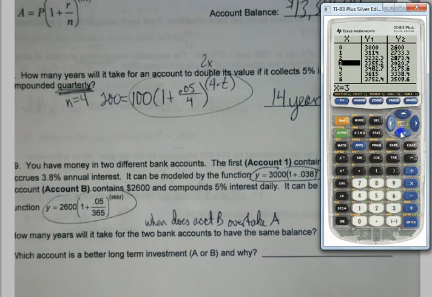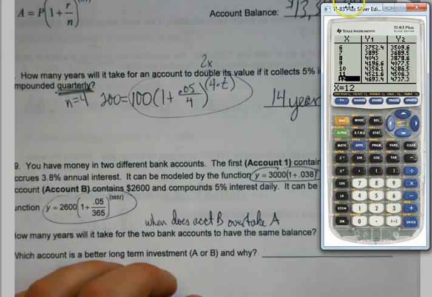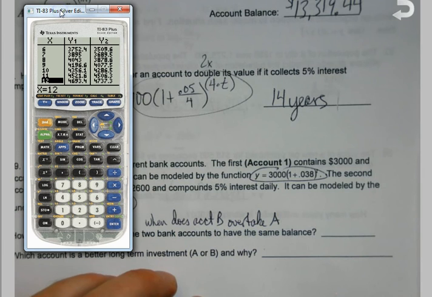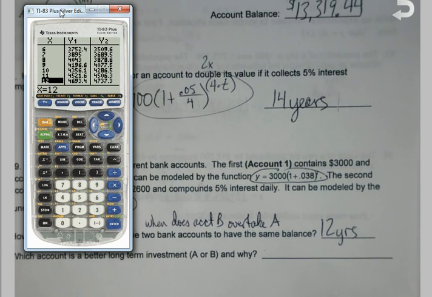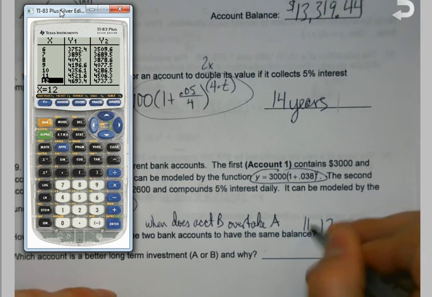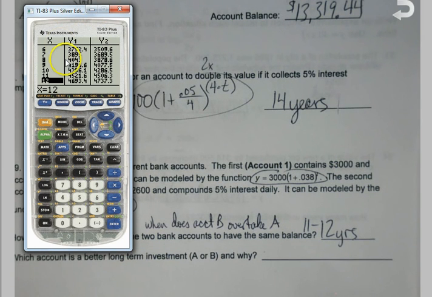So I start looking down, and I get down here to 6, and I'm like, nope, 8. First one's still bigger. Still bigger, still bigger. Oh, they're getting close, though. There. When I get to year 12, I notice that now my second column has a greater value than my first. So what that tells me is it's going to take about 12 years until they end up having the same balance, or you could say 11 to 12 if you want to, because it's really going to happen somewhere in the middle here.